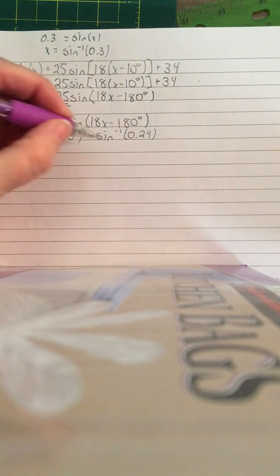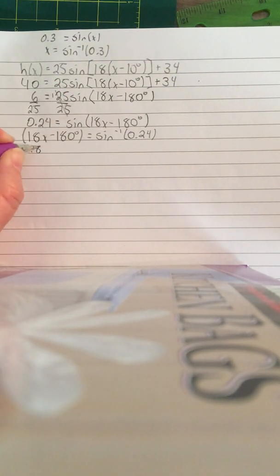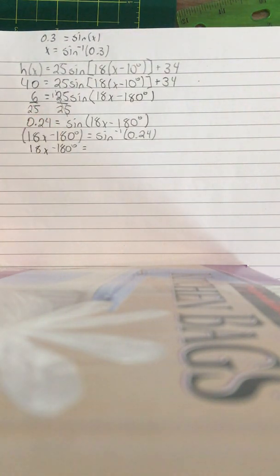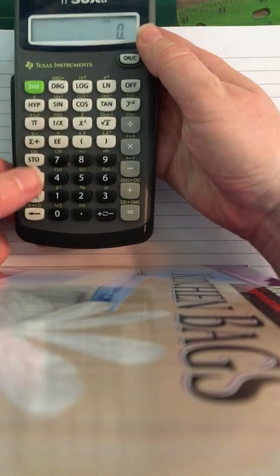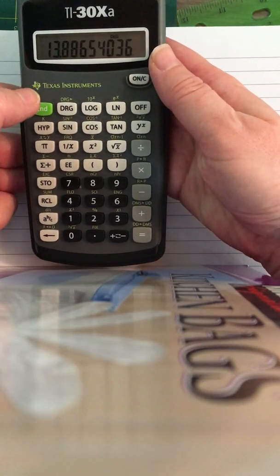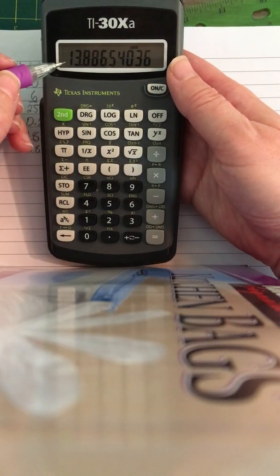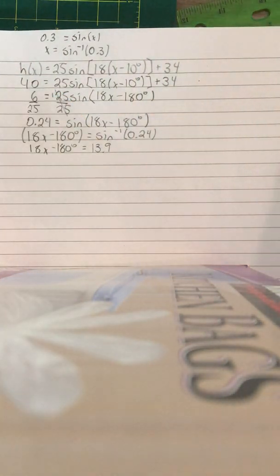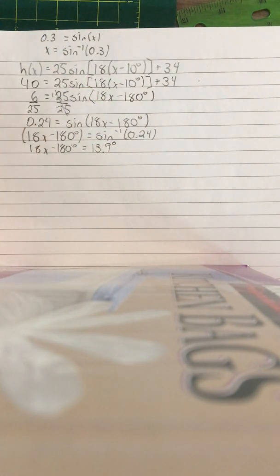Okay, so let's calculate this out. 18x minus 180 equals sine to the negative 1 of 0.24. Don't forget to use second function. It's 13.88, so let's say 13.9 right now. And that's an angle, right? Because remember, if you take the inverse sine, you get an angle out. So now we have 18x minus 180 degrees equals 13.9.